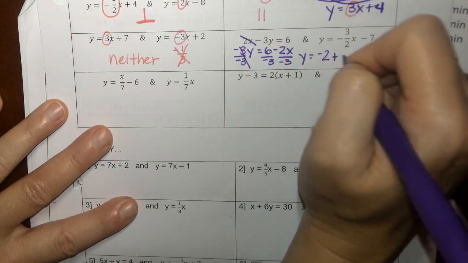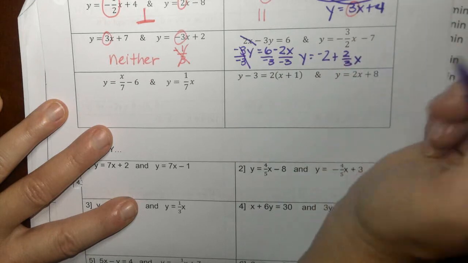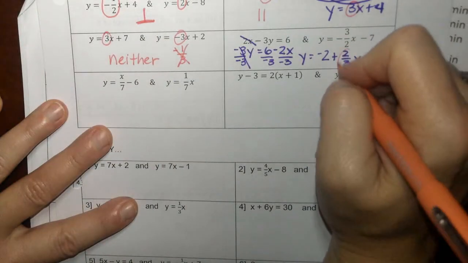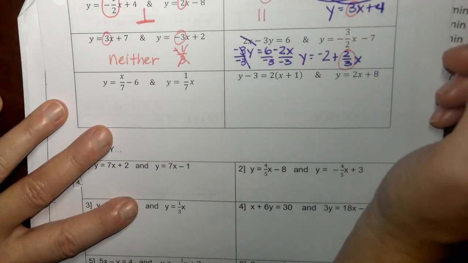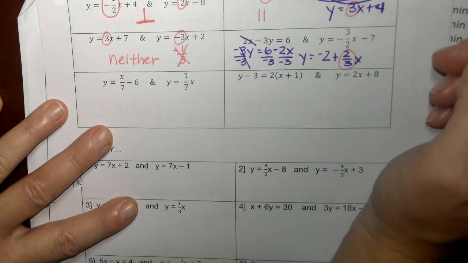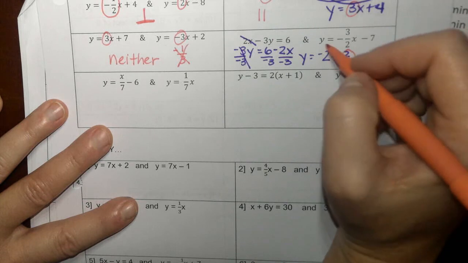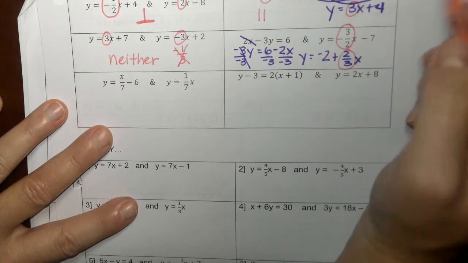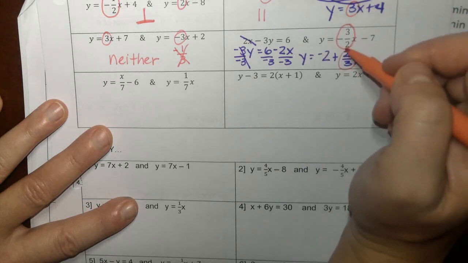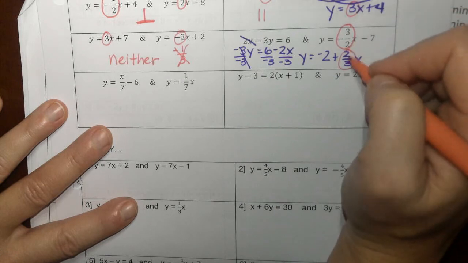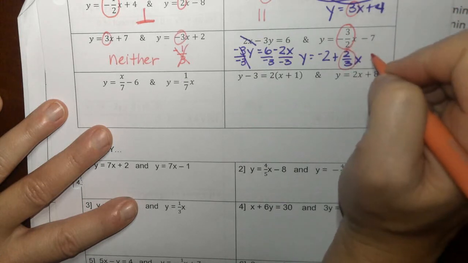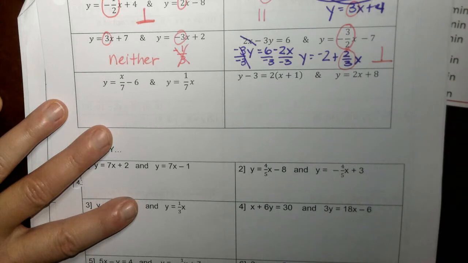And this is plus 2/3 x. Okay, so your first slope is 2/3. And let's look over here. This one's in y equals, and this is the other slope. That's negative 3 over 2. So they did flip the numbers, and they flipped the sign. So this one is perpendicular.